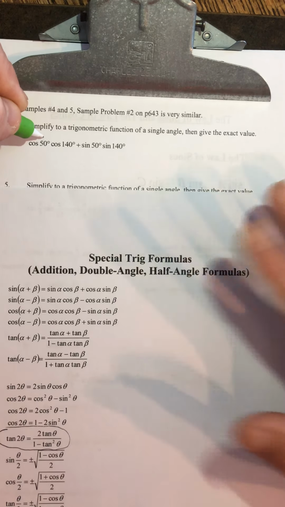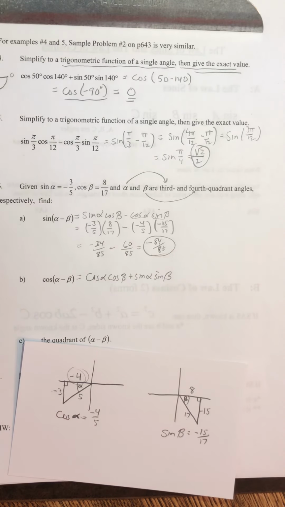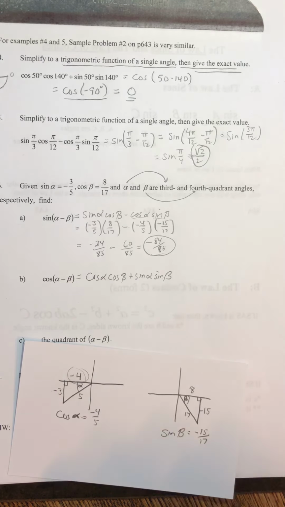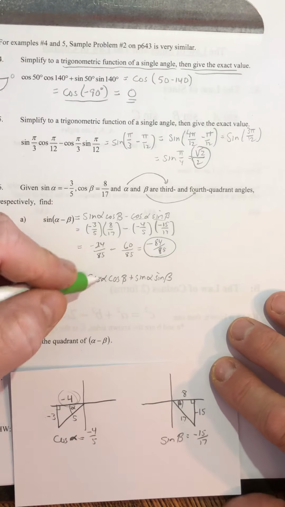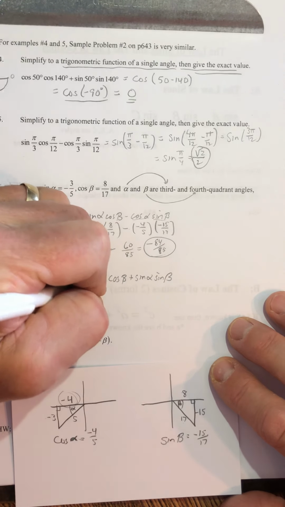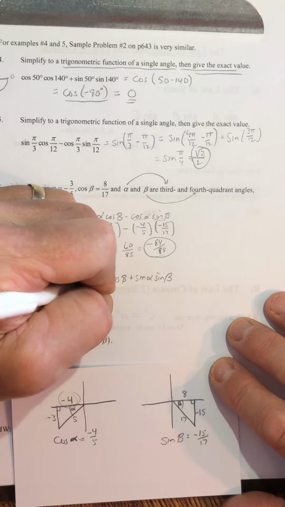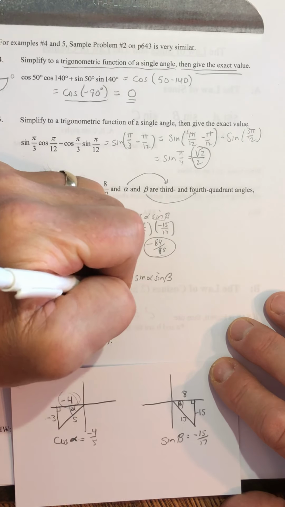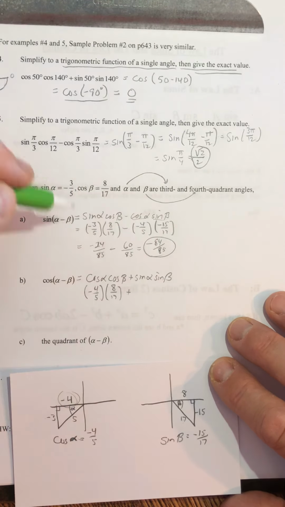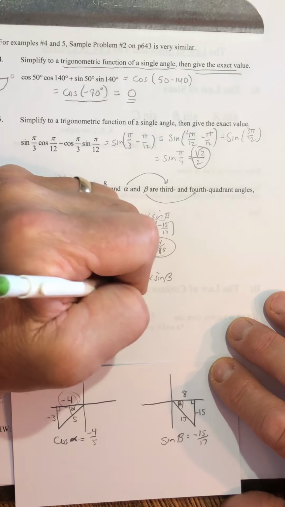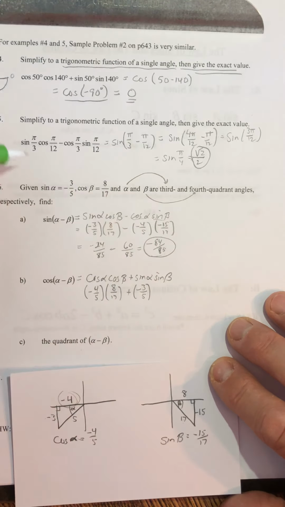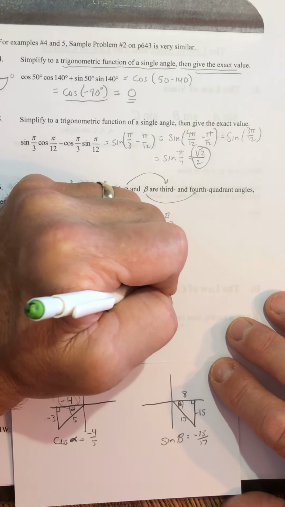Now, cosine of alpha minus beta. Write out the expansion. Cosine of alpha times the cosine of beta plus the sine of alpha times the sine of beta. That's from the formula list. Okay? Now, just plug in what we know. We already know all these now. The cosine of alpha was -4/5. The cosine of beta was given as 8/17. Sine of alpha, that's -3/5. Sine of beta, that was -15/17.